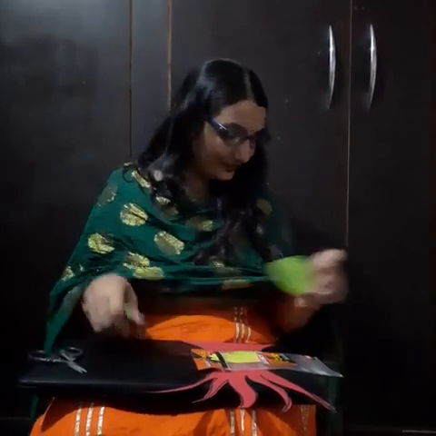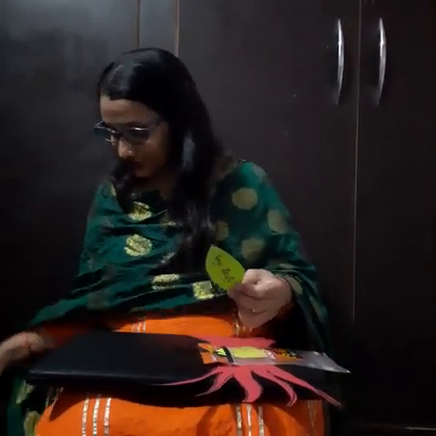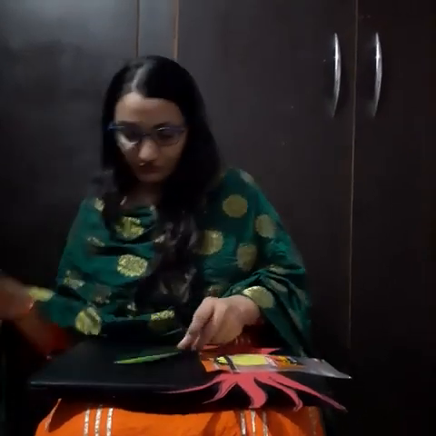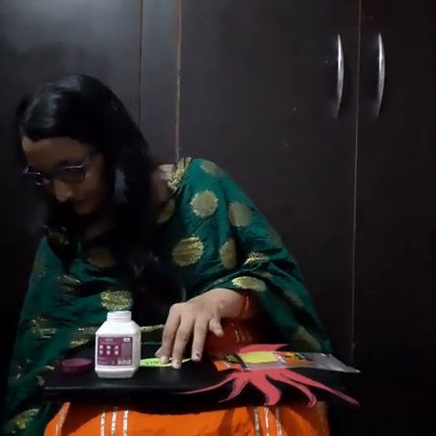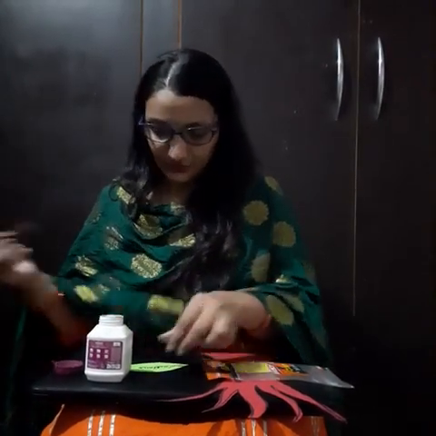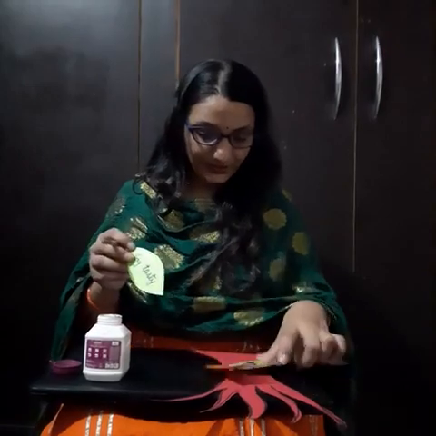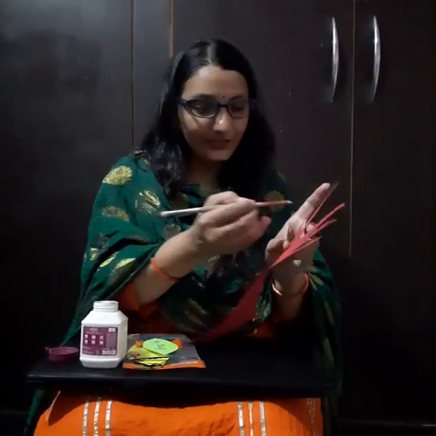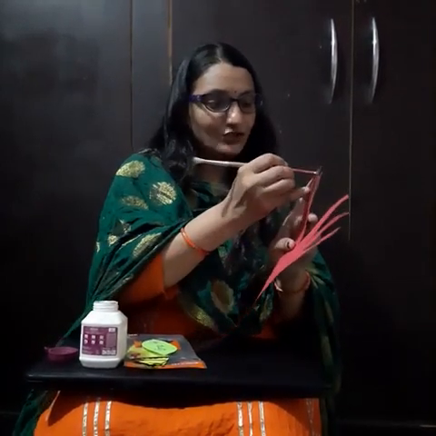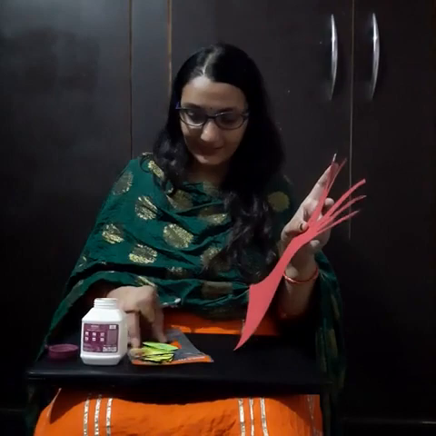Now the third thing that I'm going to do is use the glue. I'm going to use a brush because this glue is somewhat like that. I'm using the back side of the brush. Now I'll take the tree trunk, apply glue at the top edge here, and paste this vocab word here.